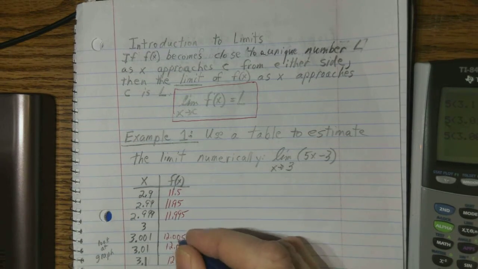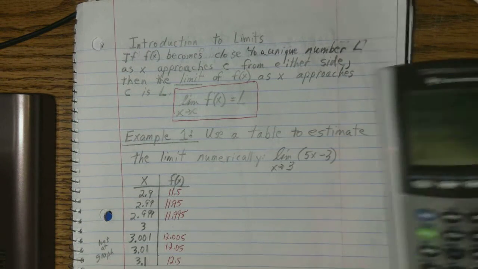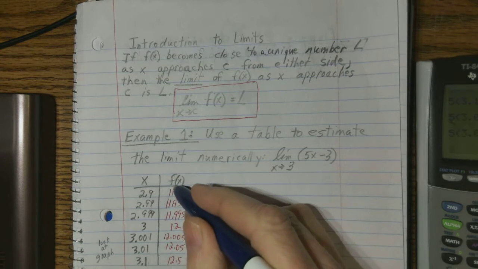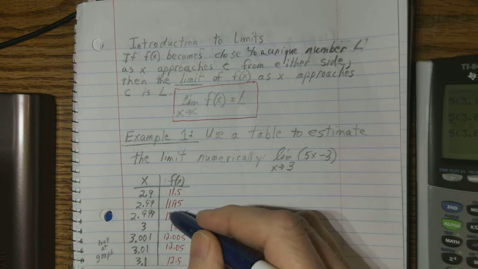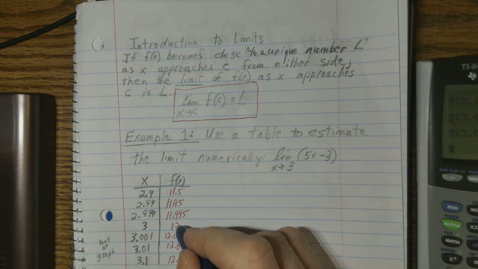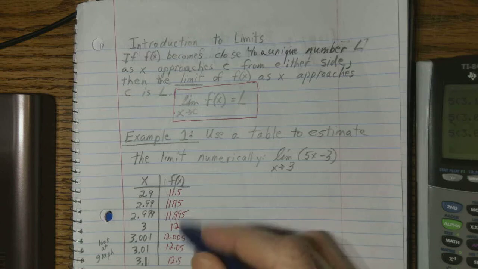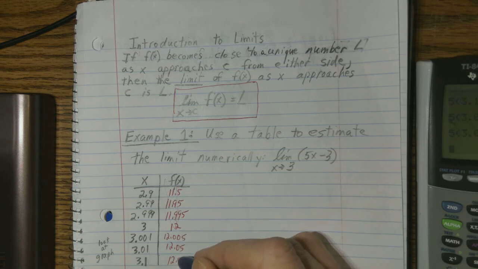Okay, any indications here of what we would get? Well, 5 times 3 is 15. 15 minus 3 is 12. So as we get closer to 3, we get closer and closer to 12 from the left and from the right.